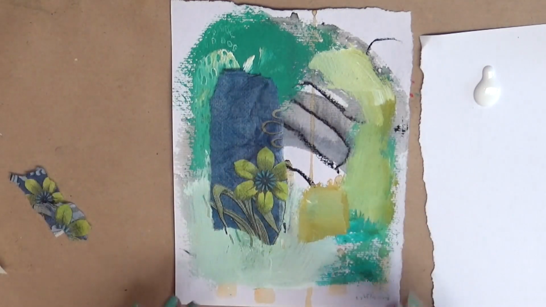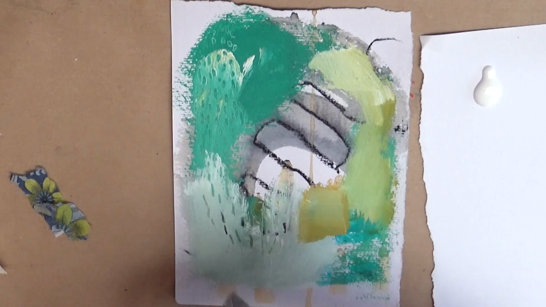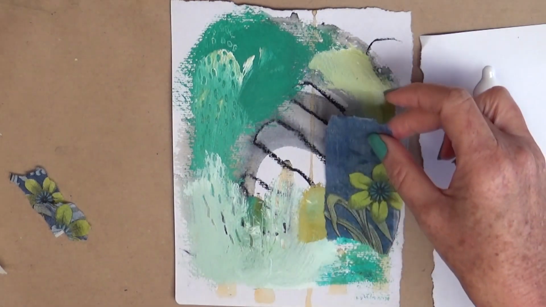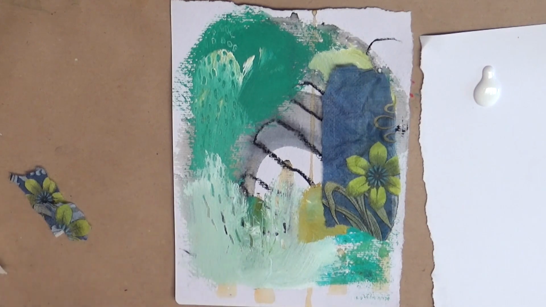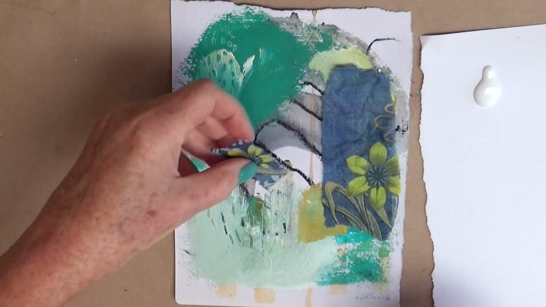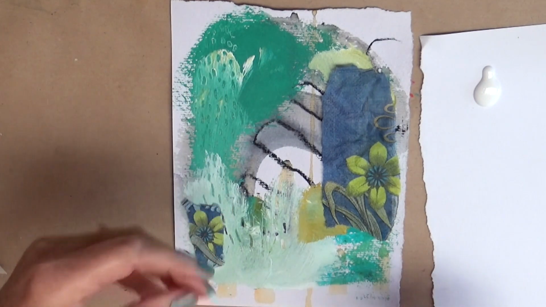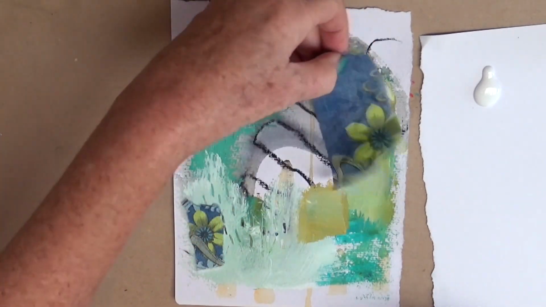So I've chosen a patterned napkin that has colors that are in the same color family as what I have going on here on this piece. I also wanted to illustrate that contrast is also about size. So I'm going to apply 3 pieces of this same patterned napkin, but I wouldn't just apply 3 large pieces that were exactly the same shape.